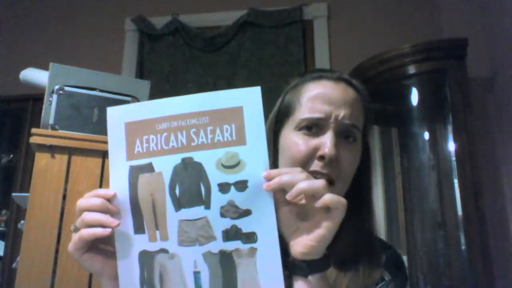Now, when we go on a safari, when we take these things and we get dressed, then after getting dressed, we go and we look for animals like Lori, our lion. And then in the end, maybe we take pictures with our camera.